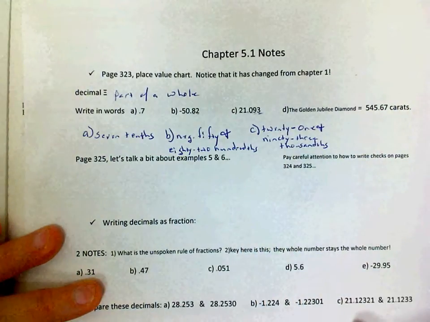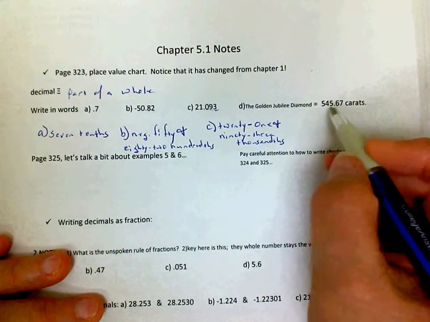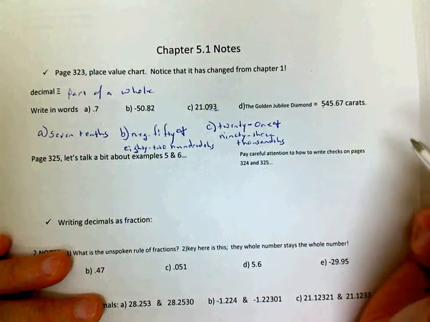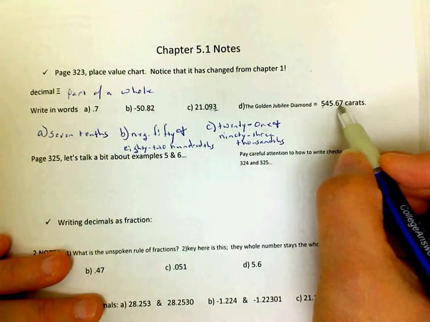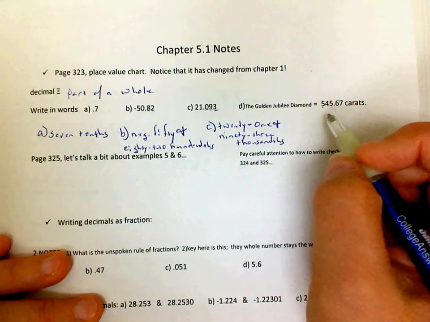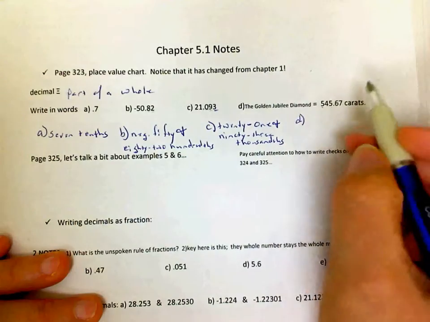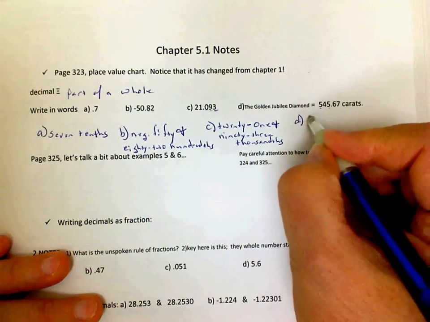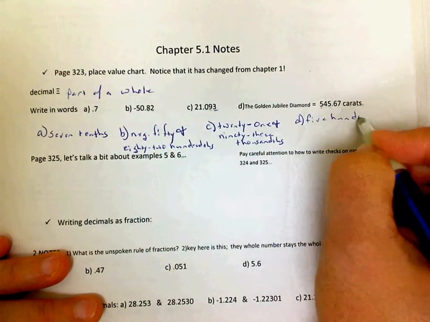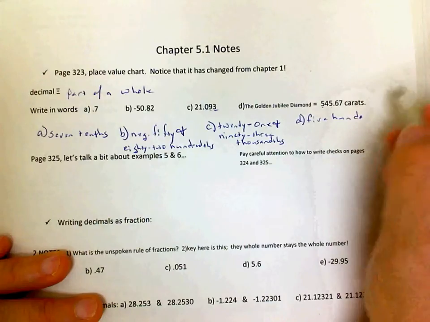Now, for the Golden Jubilee diamond, it is 545.67 carats. That is one huge gem. I can tell you that. So we say 500, and I'm going to go ahead and shortcut that one, 45.